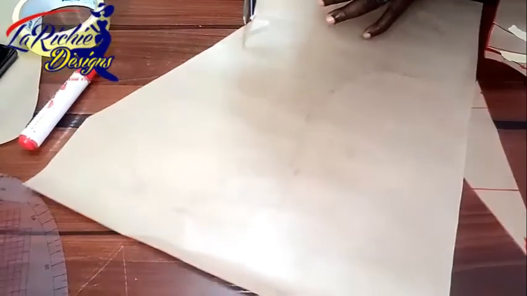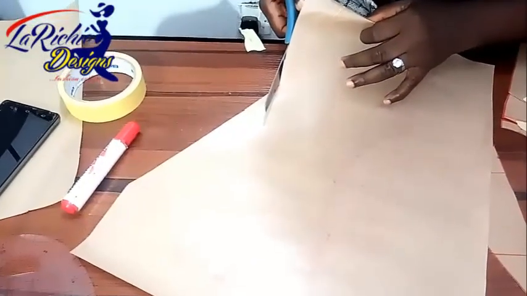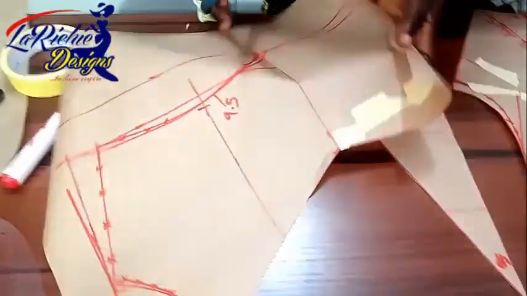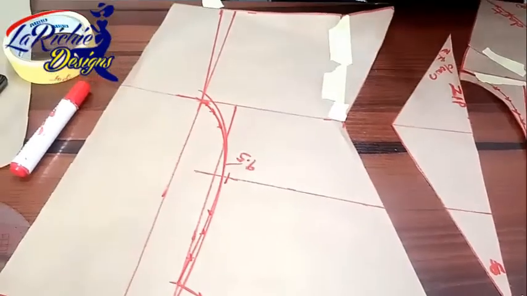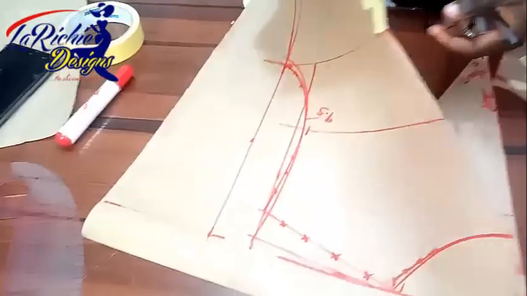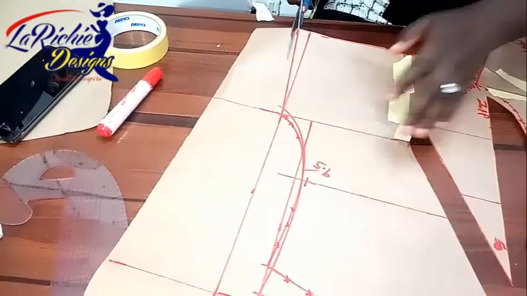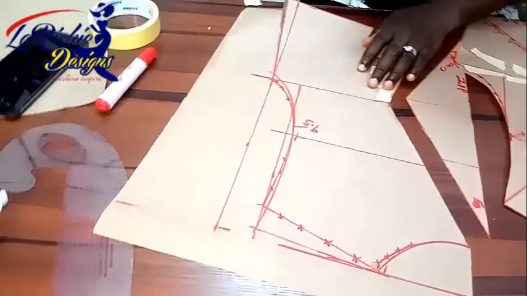So I need to chop off this little paper still. Paper tape. So I've chopped it off. So the next thing is to cut out our waist and the armhole, then the shoulder seam.